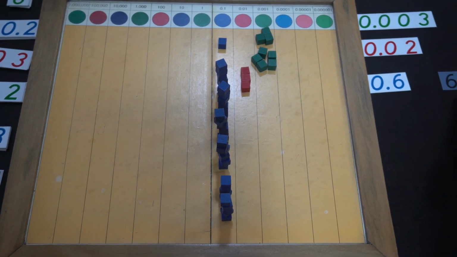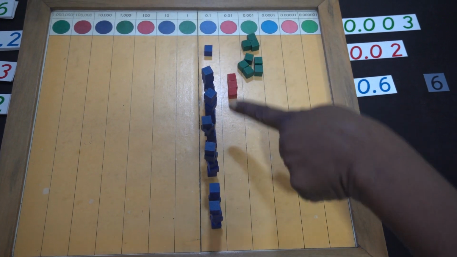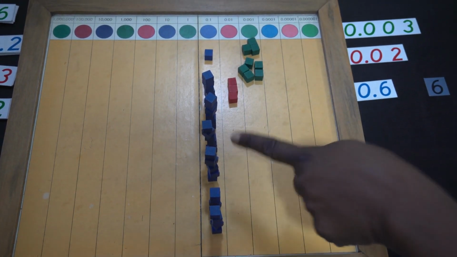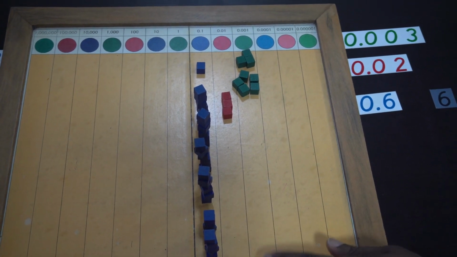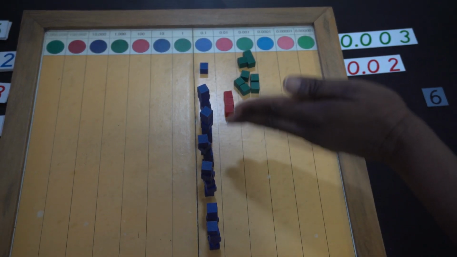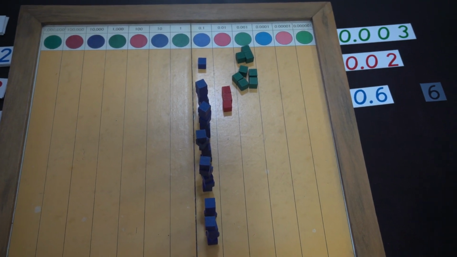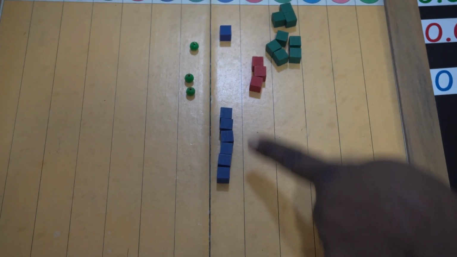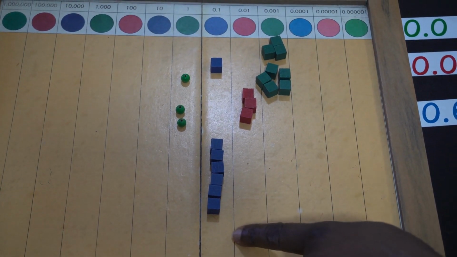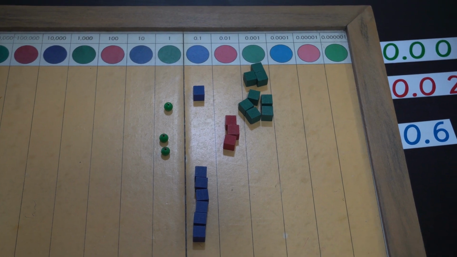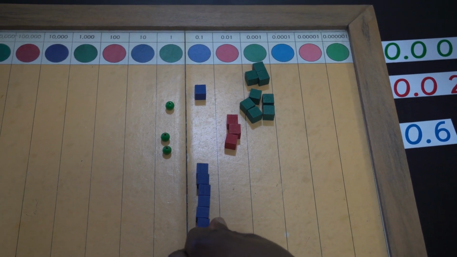6 tenths times 6. 6 tenths taking 1 time, 6 tenths taking 2 times, 6 tenths taking 3 times, 6 tenths taking 4 times, 6 tenths taking 5 times, 6 tenths taking 6 times. So let's put all these quantities together and see what product we are going to have. So we see the answer right there, 3 and 6 tenths. So now let's put all our quantities together and see our final product.